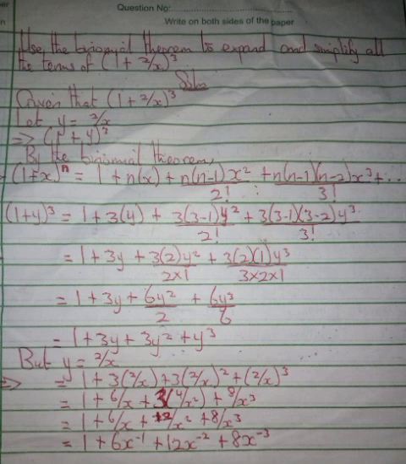We can write this ignoring the fractions: 1 plus, instead of 6 divided by x, 6x exponent negative 1, the next gives 12x exponent negative 2, plus 8x exponent negative 3.